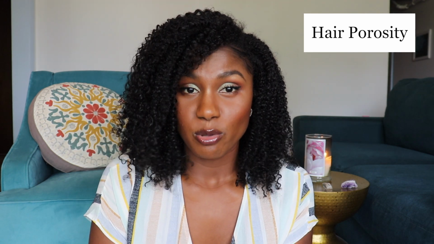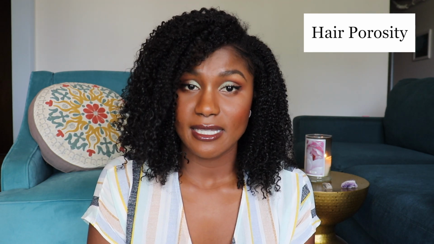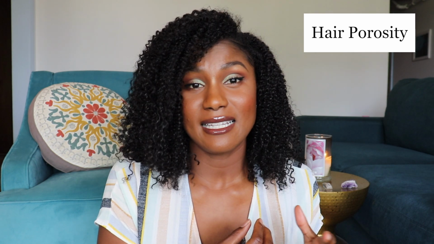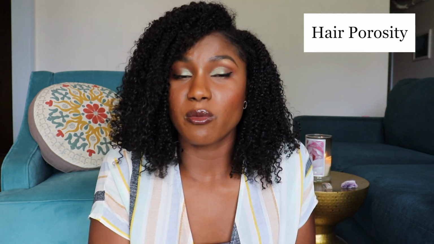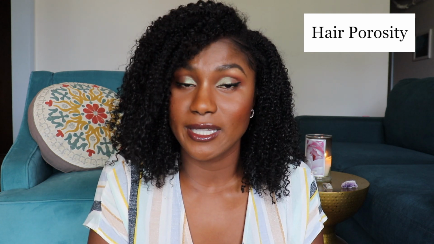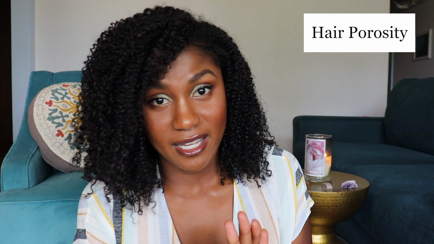If you have low porosity, you tend to get buildup easier, and that is because you're trying to put more things on your hair since it's not accepting it as easily, but then you add more and more and it's just going to sit on top of your hair. If that's the case, you're going to want to wash it more frequently. Not every day for anybody, okay?